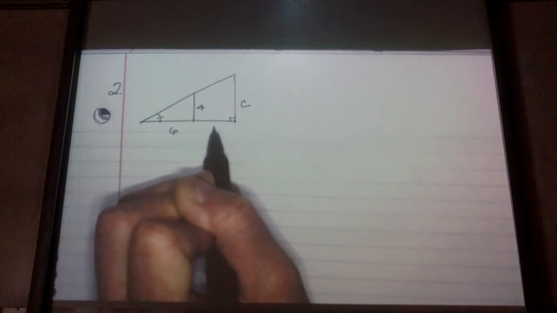We're going to do 2 more. So number 2, I'm going to draw a triangle embedded inside another triangle, which I think are some of the hardest to see. I know they share this angle because the smaller triangle is inside of the larger triangle. This is 4, this is C, 6, 4, A, B. You can guess it, they'd like us to find A, B, and C.